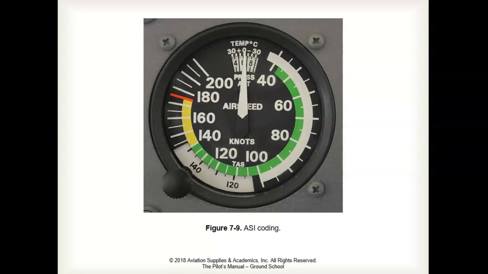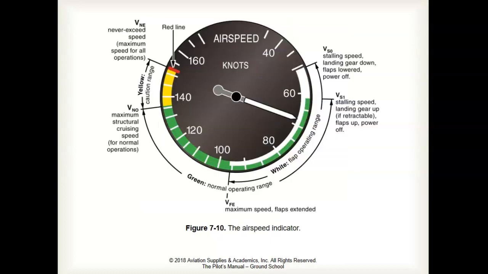Here's the face of an analog round dial airspeed indicator, and notice that it's color-coded. Each colored arc on the airspeed indicator represents a different operating range. For example, the white arc represents flap operating range. Those are the airspeeds you want to maintain with your flaps extended. The green arc represents normal operating range, and the yellow arc is your caution range. You only want to maintain those airspeeds in smooth air.